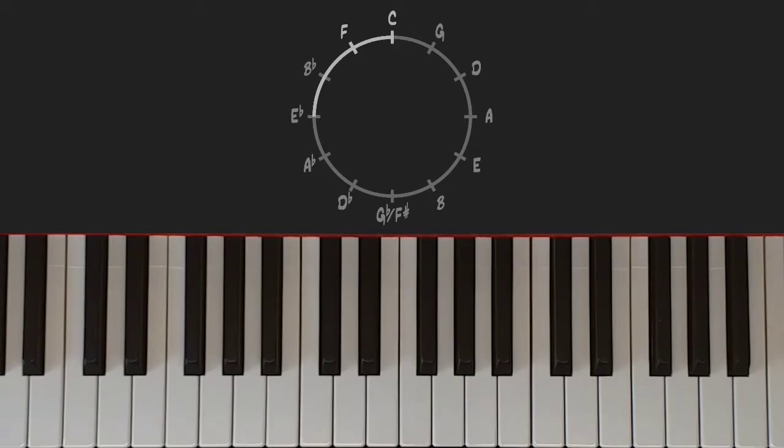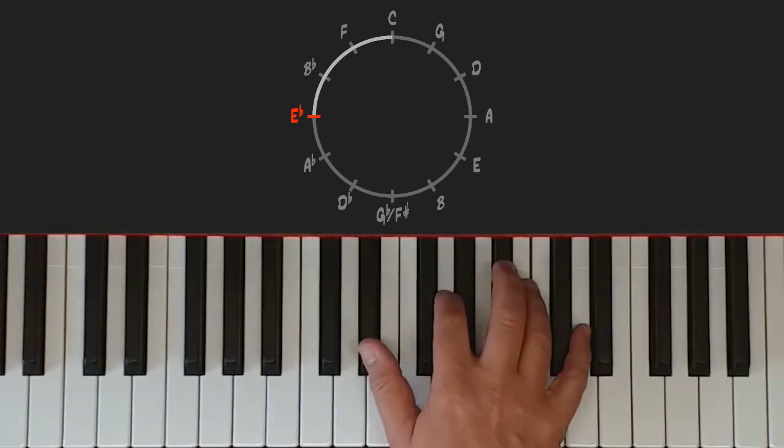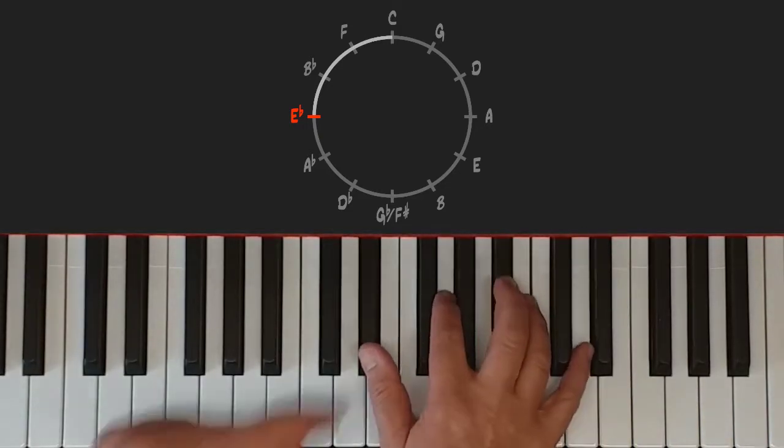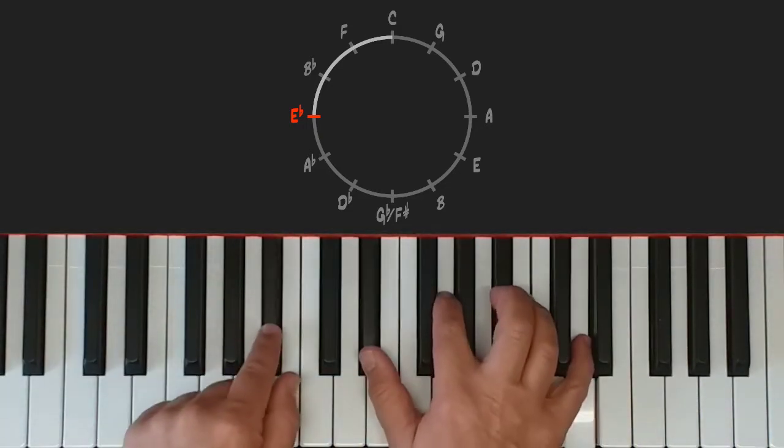I would stay with these 2 keys until they feel comfortable to me. Next, I would look at the other end of the quadrant and transpose the motif to the key of E flat. The E flat major 7 chord with the 7th on top, close position. Drop 2 voicing.